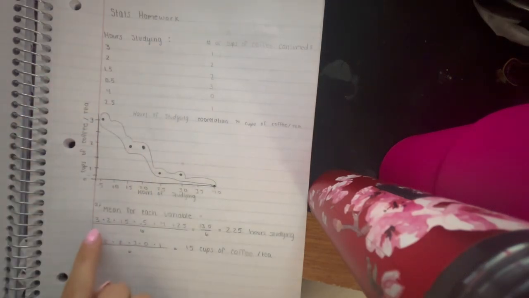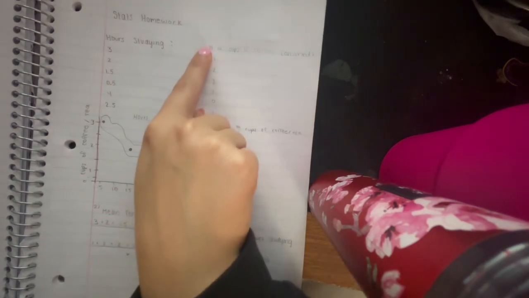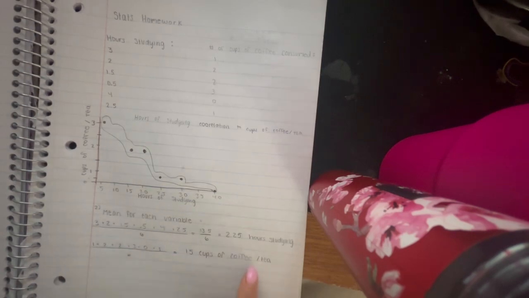Next, I'm going to explain how I found the mean. So these numbers right here are from the hours of studying. I added up all these numbers and then I counted how many numbers total, which is 6. So to get the mean, you add them all up, divide it by 6, and I got 2.25 hours of studying. I did the same thing for the numbers of cups of coffee or tea consumed. And so I added up these numbers and divided it also by 6 because there are 6 numbers in that column. And I got 1.5 cups of coffee/tea.